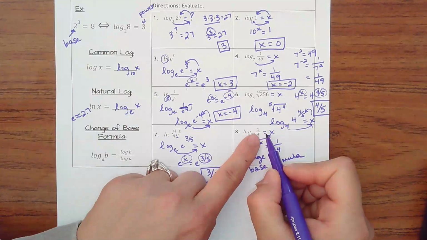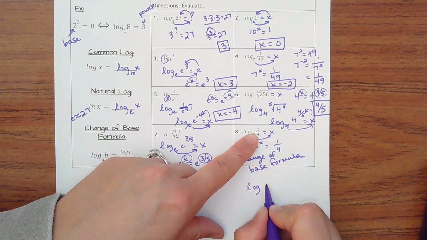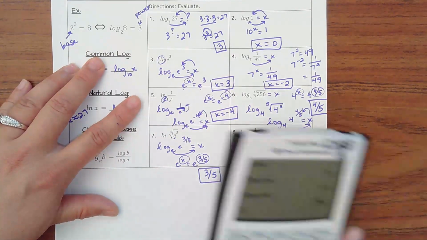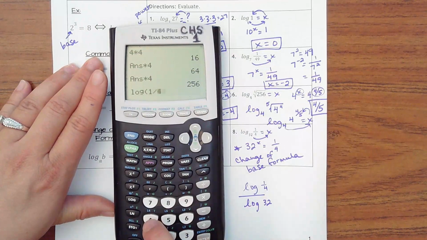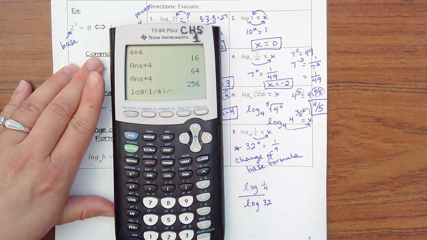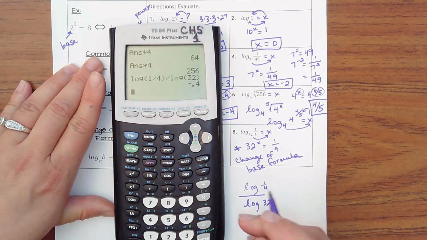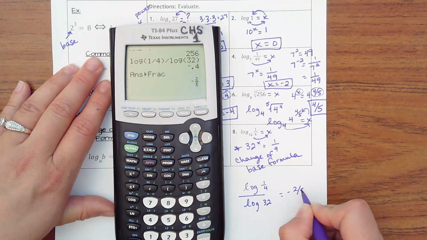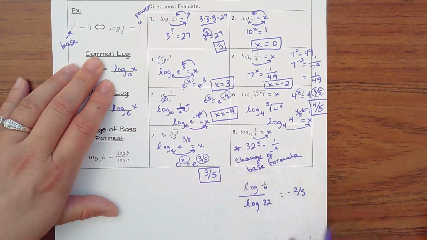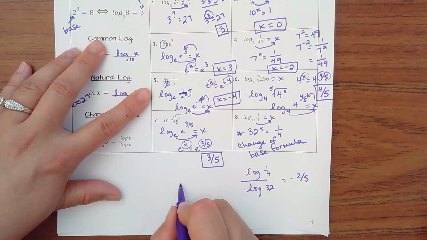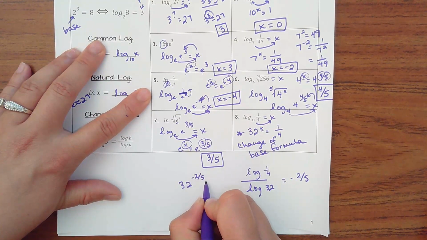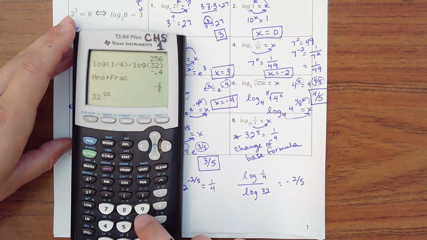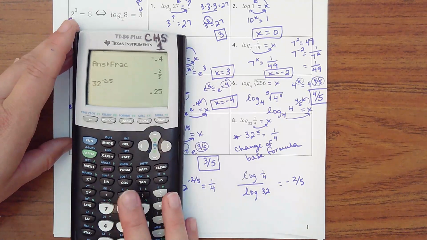So comes back to your problem, I would be taking log of a 4th and then dividing that by log of 32. You can put 1 divided by 4 like that, or you can put 0.25 divided by log of 32. Gets me a decimal. Let's change it into a fraction. That's negative 2/5. So what that allowed me to do was figure out what power is needed. And you could still check it. You could say, okay, does 32 to the negative 2/5 power give me a 4th? Let's check. 32 to the negative 2/5 is a 4th, so it works.